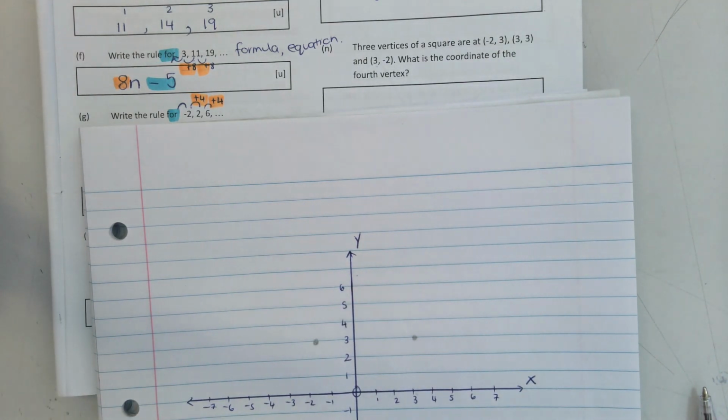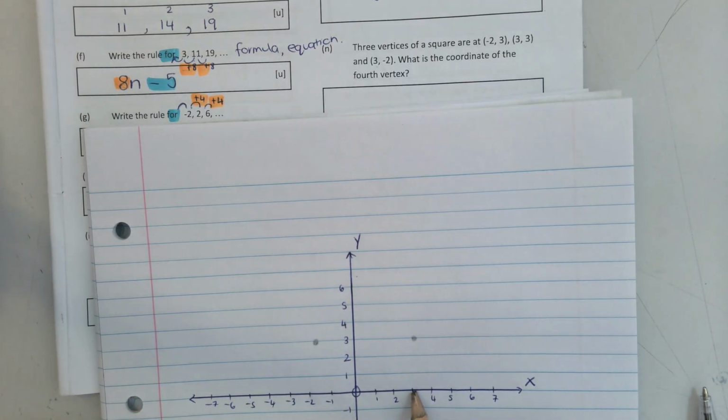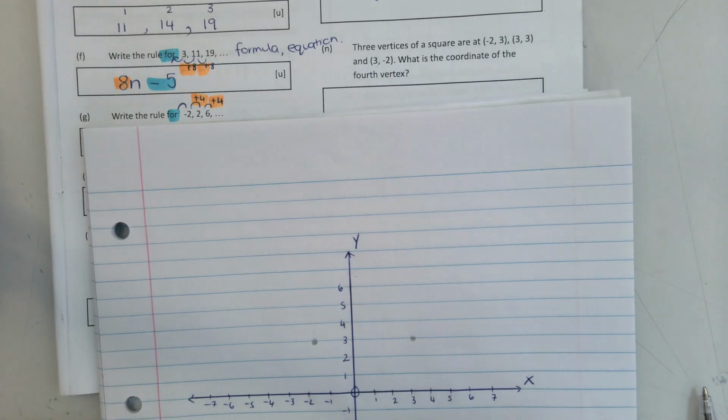So I know that a square has the same length and the same height. So if I'm going from -2 to 3, I'm jumping 1, 2, 3, 4, 5 spots. So I know I would need to jump from here 1, 2, 3, 4, 5 spots, and I'll draw my little dot over there.